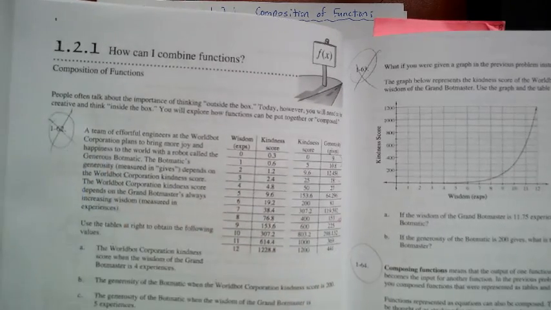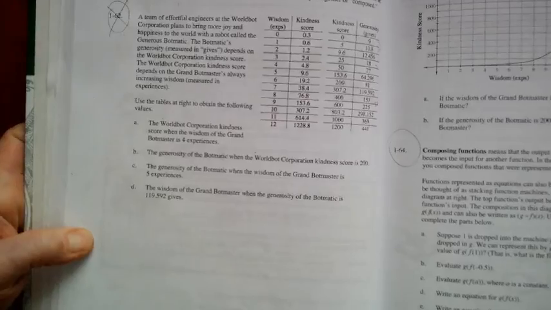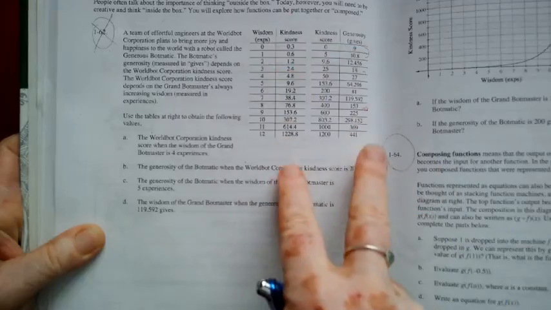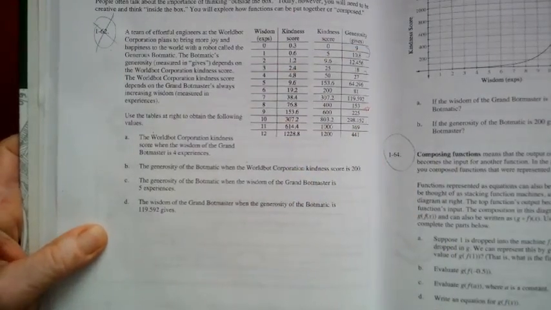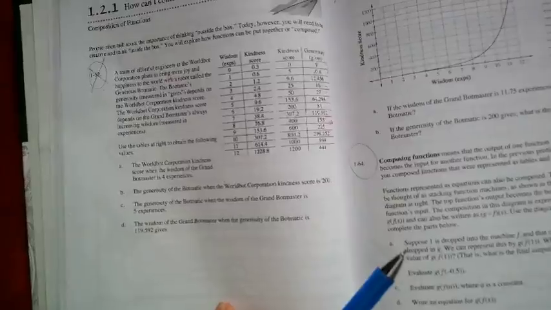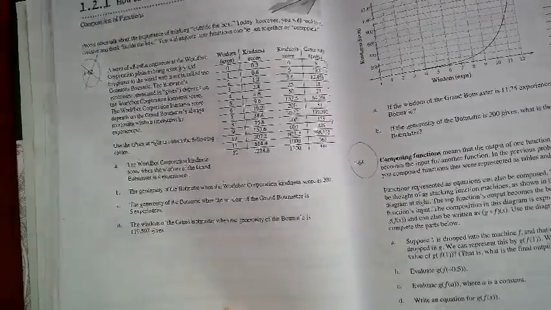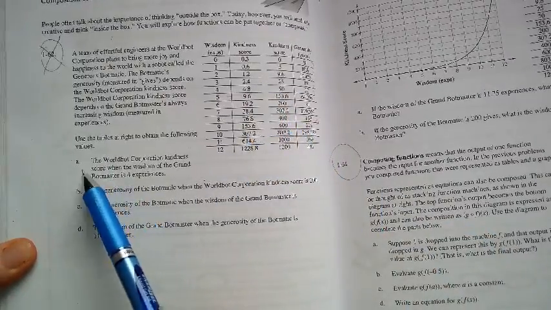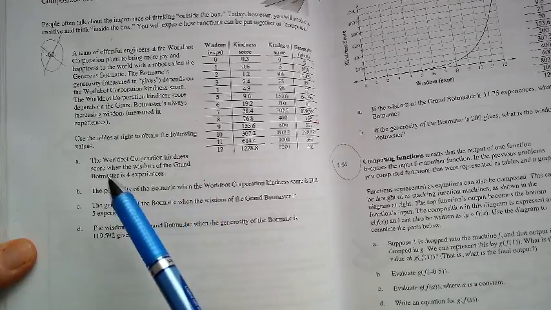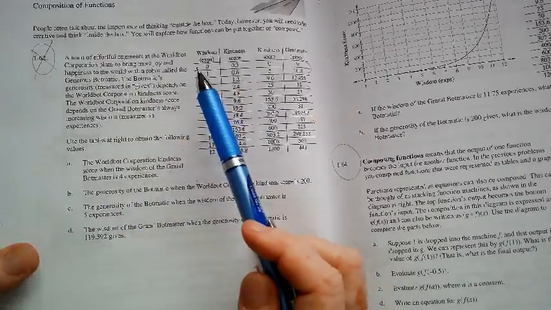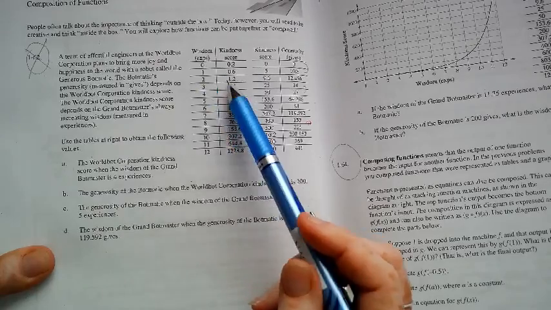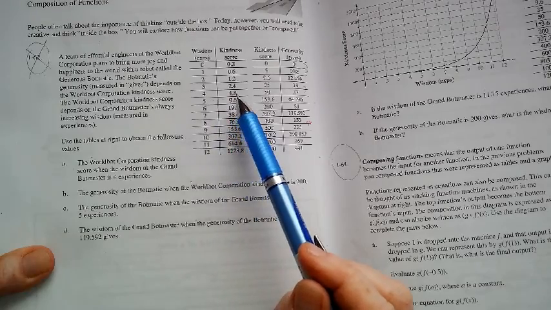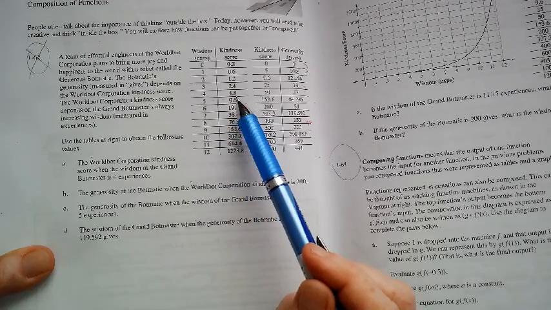So this one starts out with just two tables of two different functions. For instance, letter A: if I wanted the kindness score when the wisdom was 4, see how this one has input of wisdom and output of kindness? I can just go to the 4 and say the kindness score is 4.8.